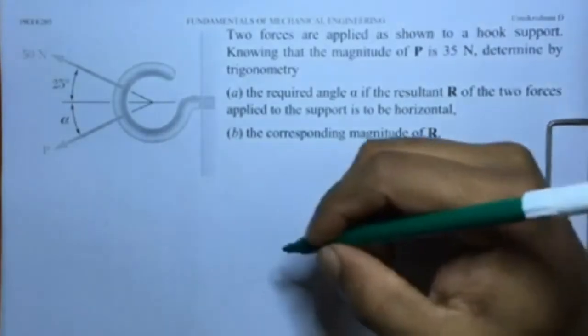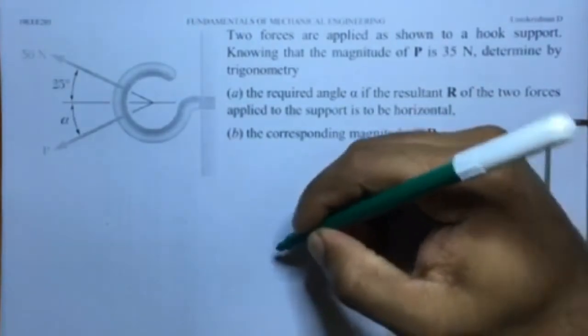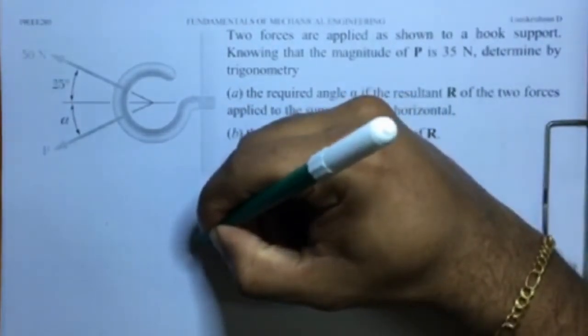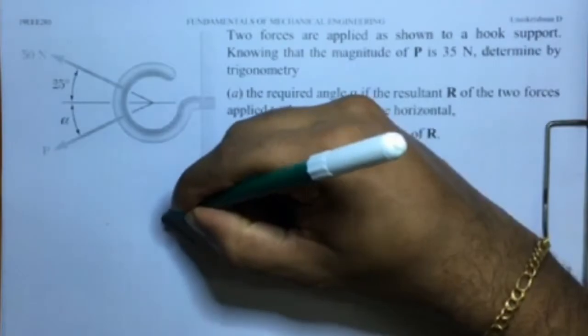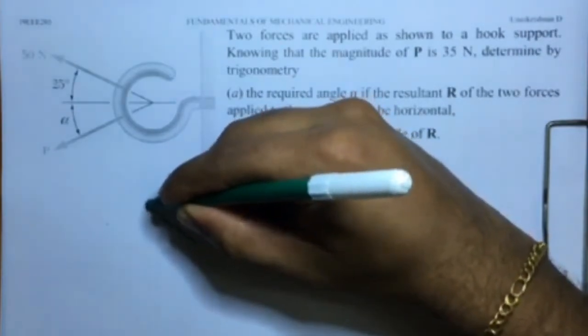Let us consider this problem here. I have to construct a triangle, a force triangle. So for that, let me say this is my 50 Newton force.